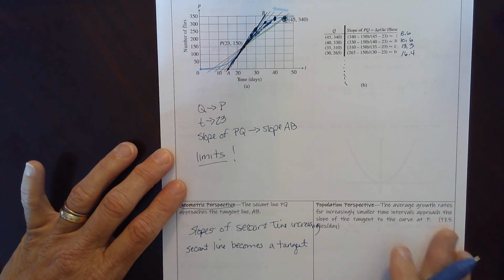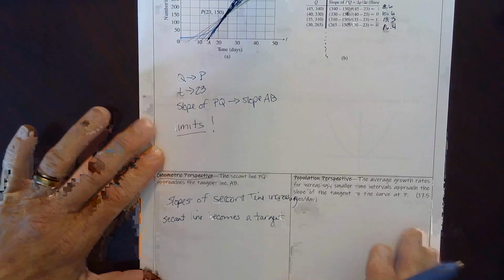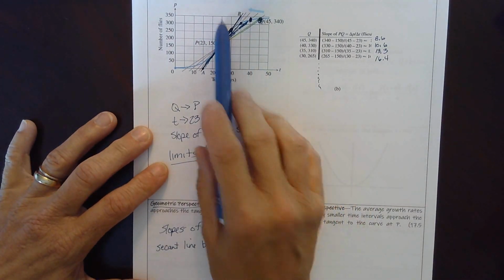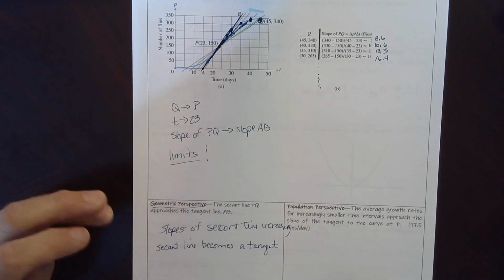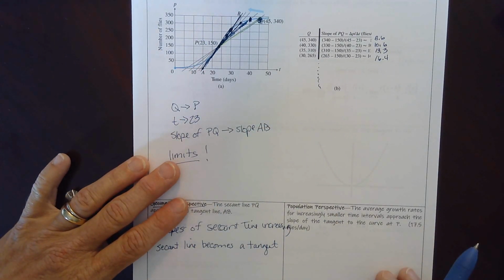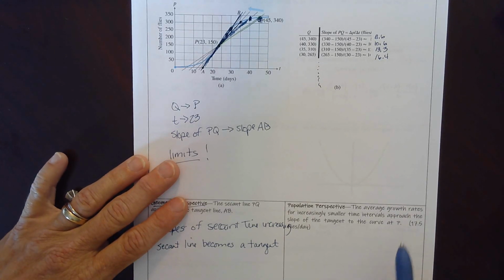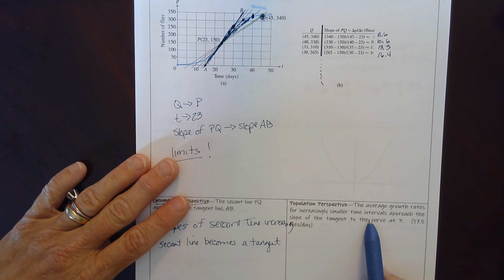Okay, so this was the geometric perspective. Let's look at this from a real world perspective, the population perspective. Let's add some meaning to this.